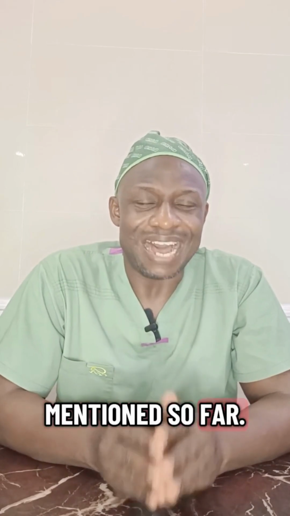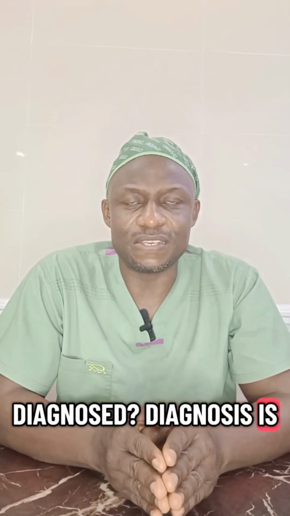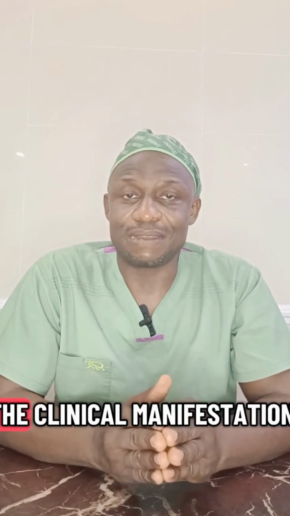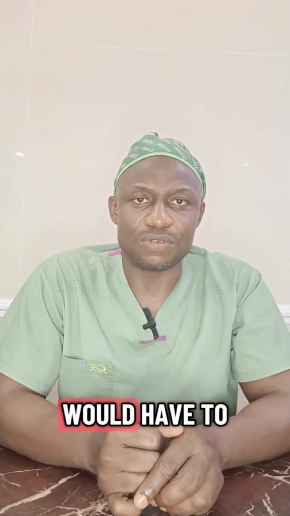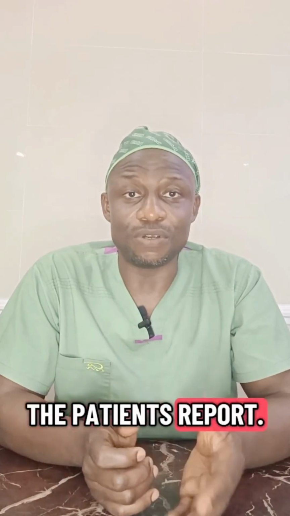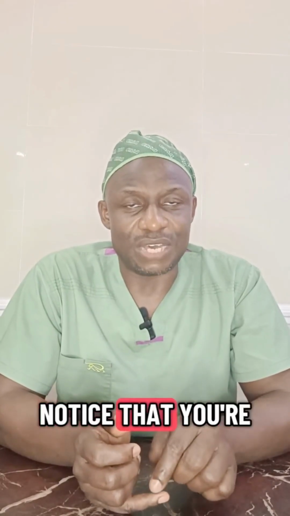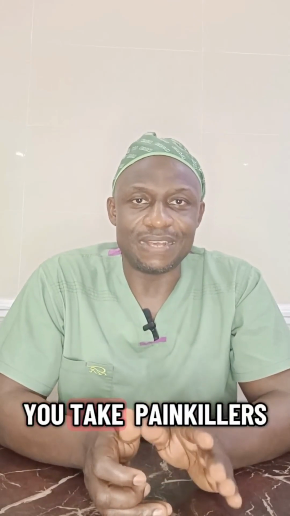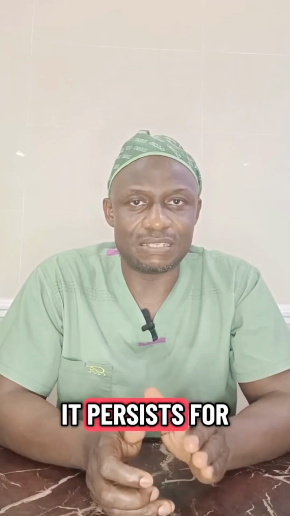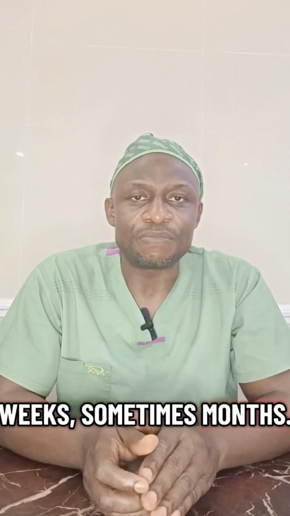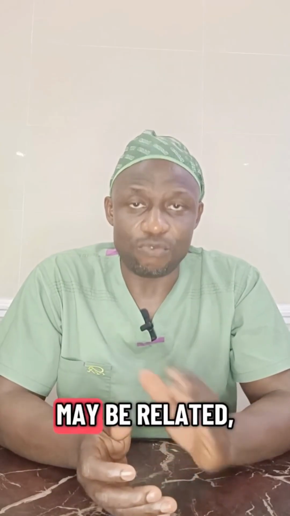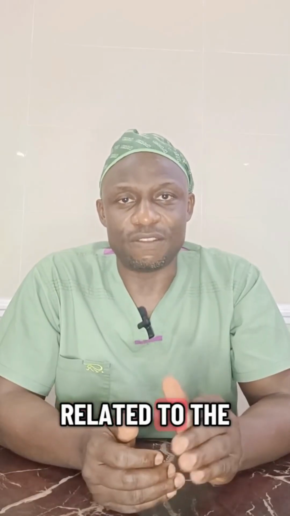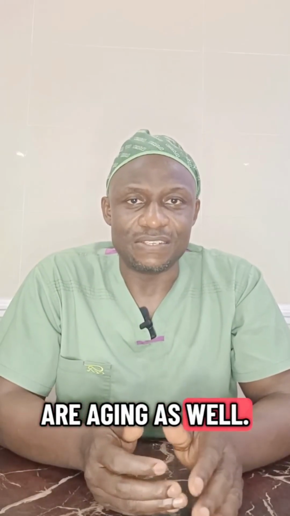Now, there are other related factors, but we'll limit ourselves to the few we've mentioned so far. How is it diagnosed? Diagnosis is mostly based on the clinical manifestation, and that is what the patient reports. If you notice that you're having waist pain, you take painkillers and it's not going, it persists for weeks, sometimes months, and it is related to the fact that you are aging as well.